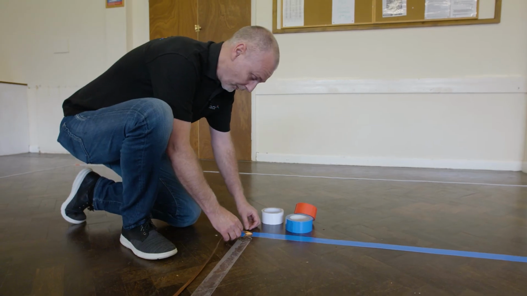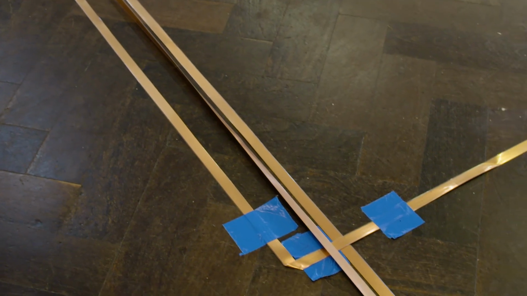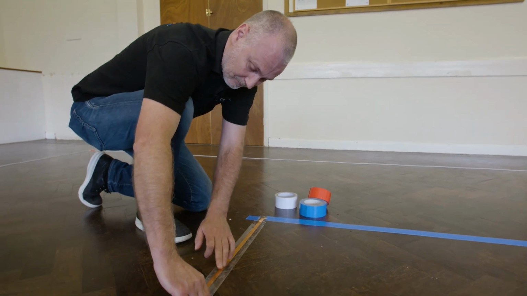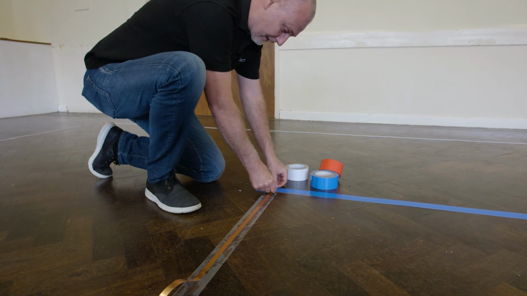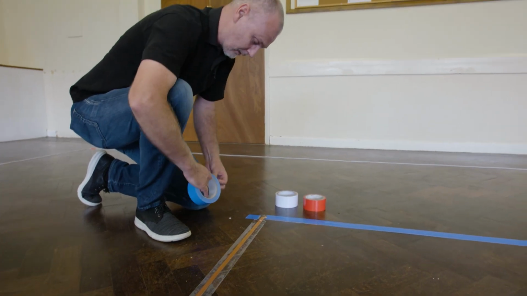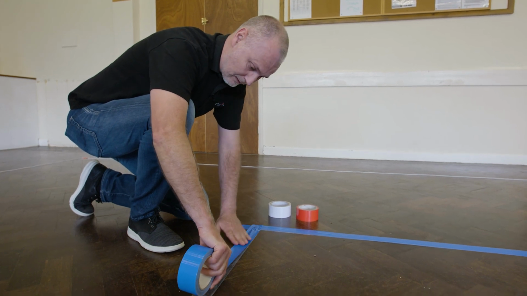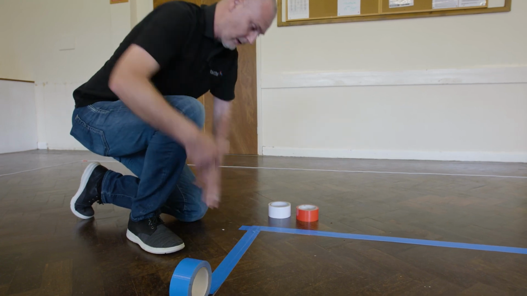When you reach a corner, fold the tape over and fold it flat and then continue down the straight, pressing the tape down firmly, making sure the corner is nice and flat. Then add your covering tape to finish off.